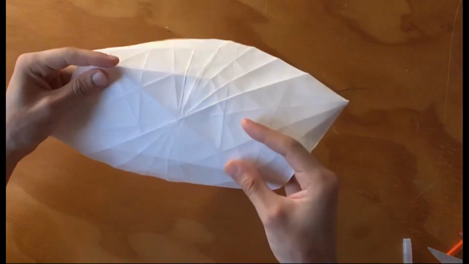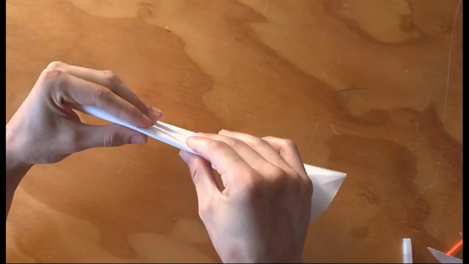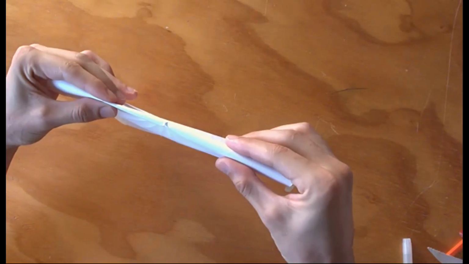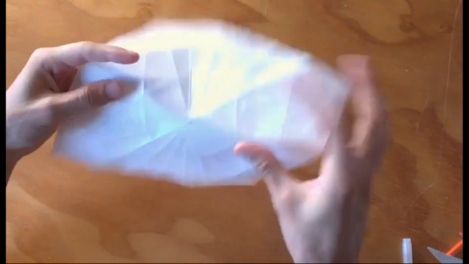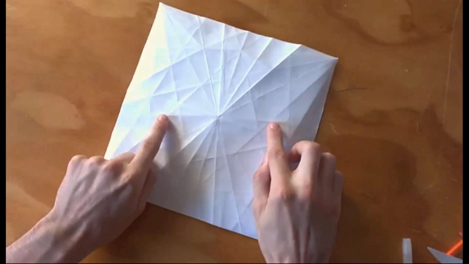So when I'm doing the 12-fold now, it seems that I am just going for the intersections that I found here. So it's almost like this point to this point. These two.